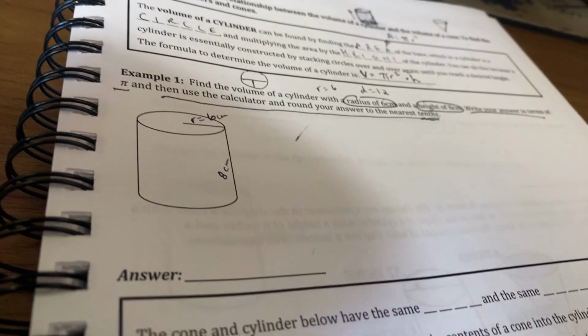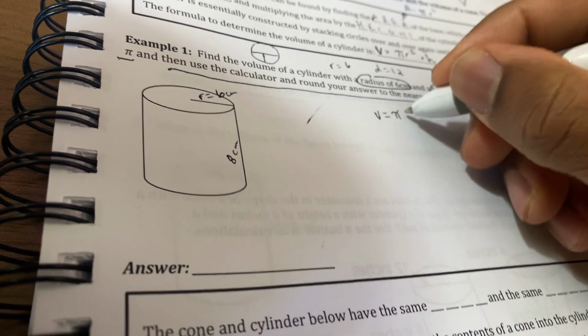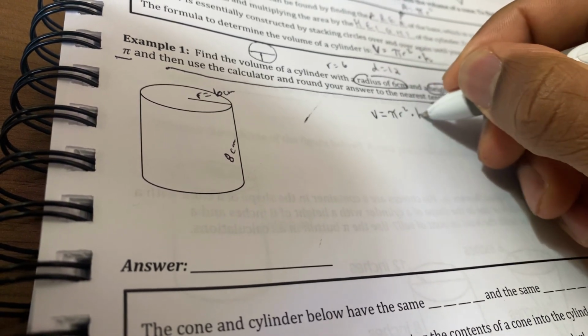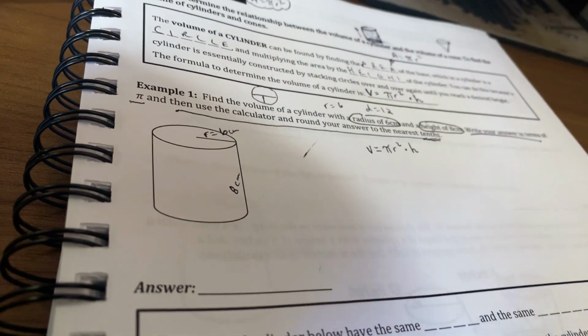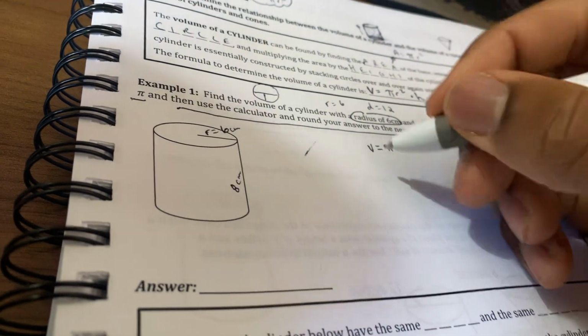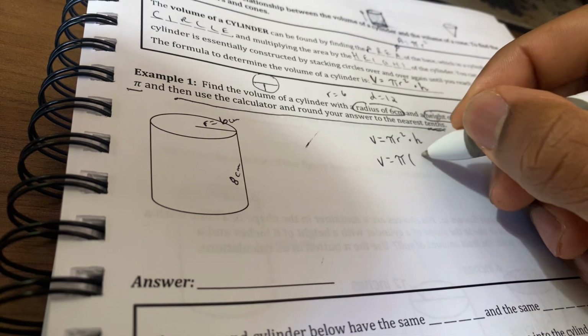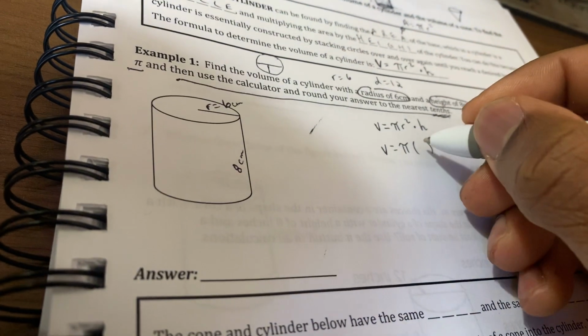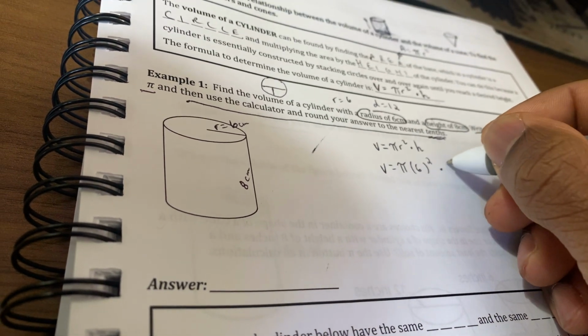Now the next thing I'm going to write is V equals pi r squared times my height. Do I have any information I can substitute here? Absolutely. I'm not going to change pi because I'm going to leave it in terms of pi. But what can I substitute in for r? Absolutely, I can substitute 6. Can I put anything here for h?